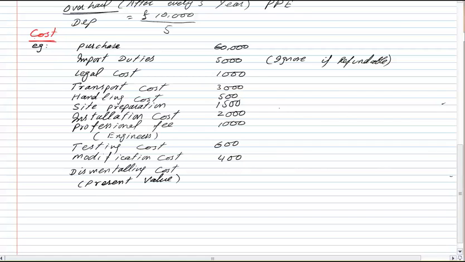Suppose, how to find out the present value? Maybe we will incur a cost of £2,000 after 5 years. We will incur dismantling cost of £2,000 after 5 years. So whenever you need to find the present value, students, please remember the interest rate will always be given. Suppose the interest rate is 10%.